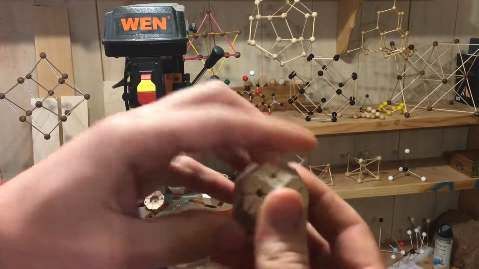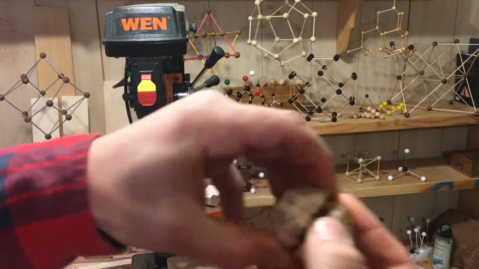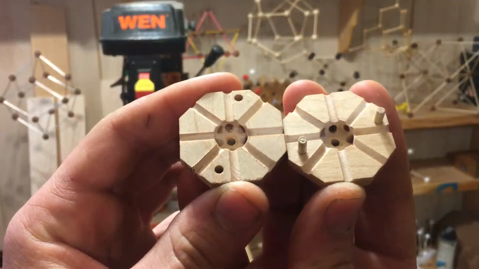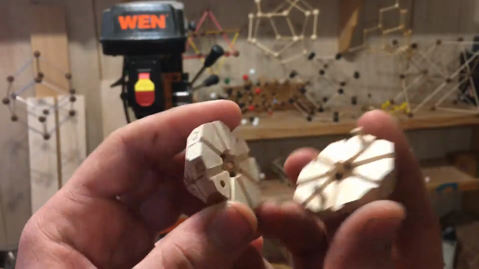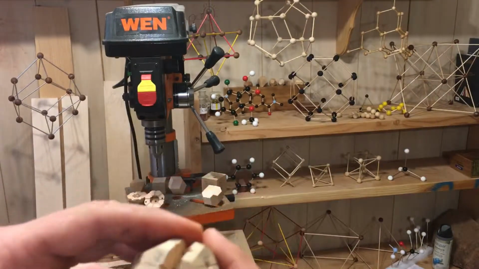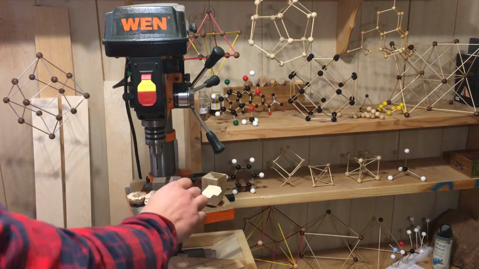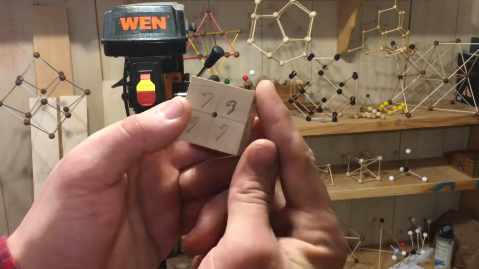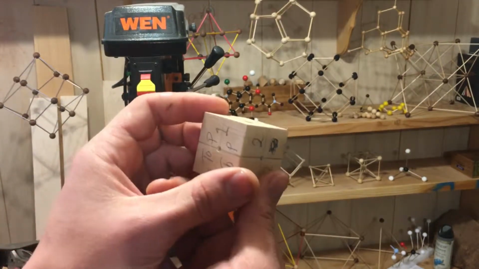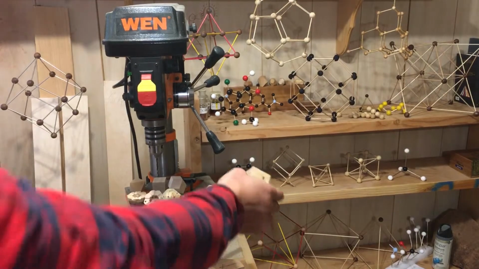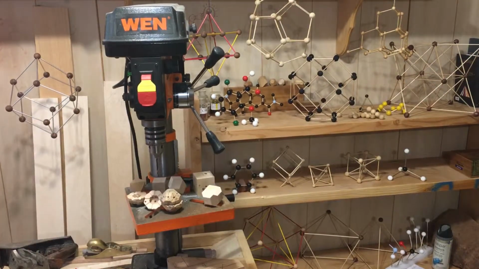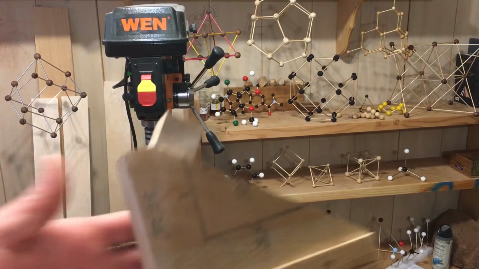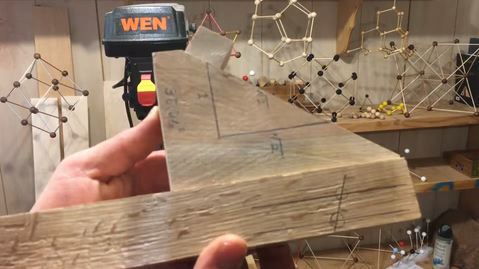Let me see if it, whoops. Oh, there it is. Just wooden dowel rods hold it together, and that's enough to keep the ball from spinning while you're drilling. This shape is made by taking a cube, cutting all 12 edges off at a 45-degree angle, and then cutting off 8 corners at the octahedral angle. So I have this set up for the octahedral angle.